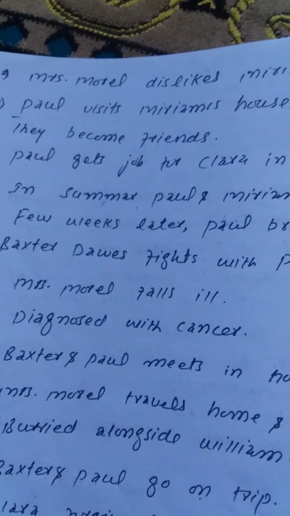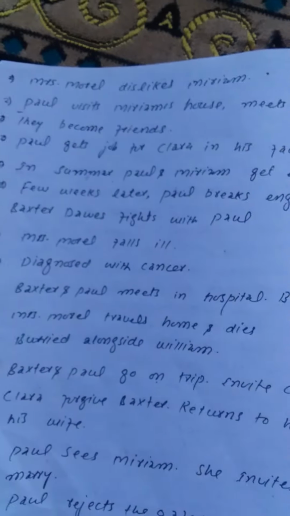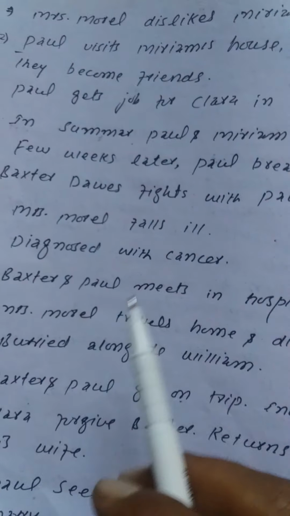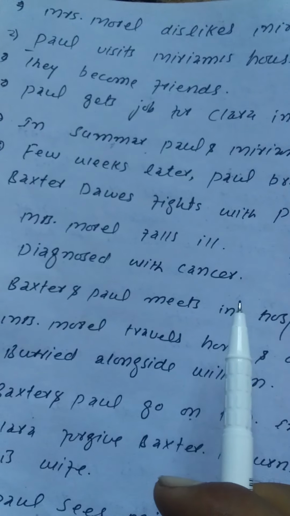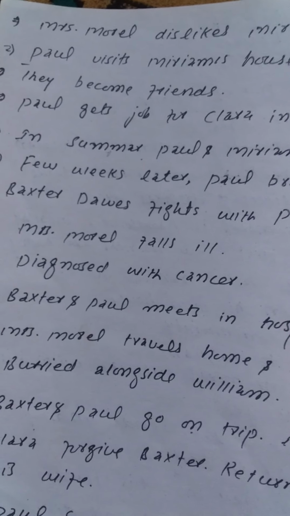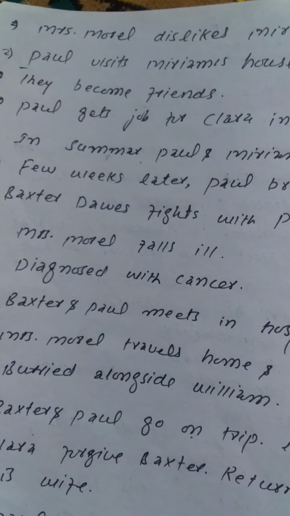During the summer, Paul and Miriam get engaged, but Paul breaks the engagement after several weeks. Baxter Davis, who is the ex-husband of Clara Davis, finds out about the relation of Paul and Clara. They get into a fight where Paul is a little hurt. During this period, Mrs. Morrell's health begins to decline. She is diagnosed with cancer. He stays with her to nurse her. Means Paul stays with his mother to nurse her.